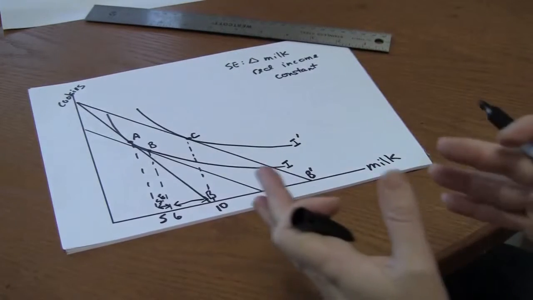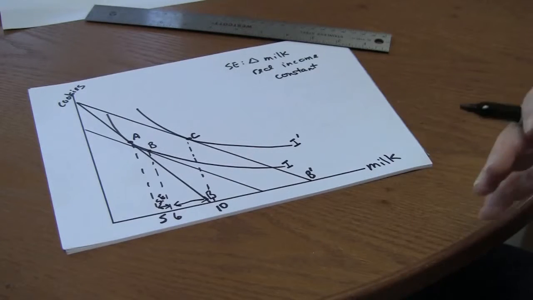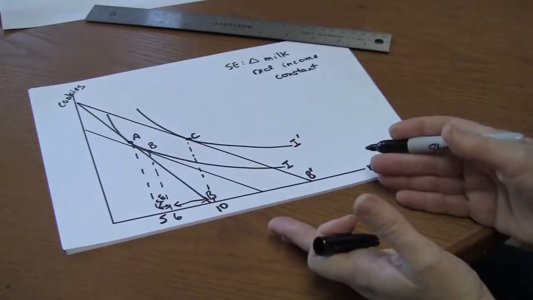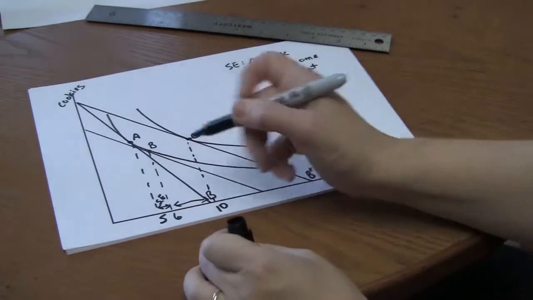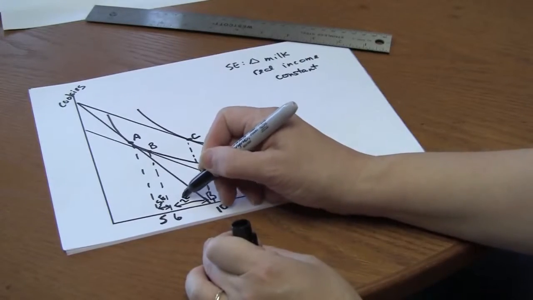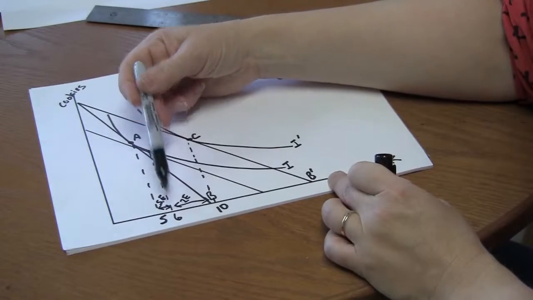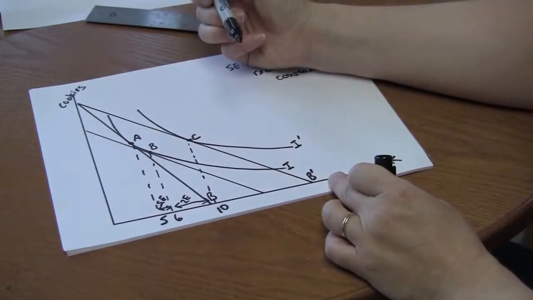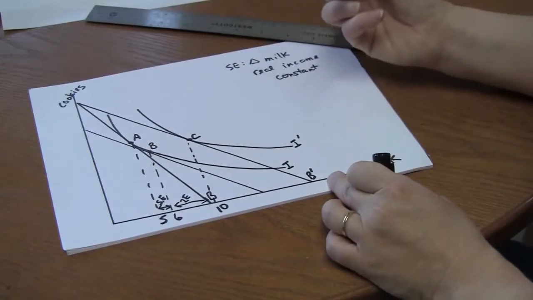impact of falling prices through the increase in consumers' purchasing power. Because milk is now cheaper, the consumer has more purchasing power, their real income has increased. That increase in real income causes this increase in milk consumption from 6 to 10 cups. That's the income effect. Okay, so from 5 to 6, this horizontal distance between A and B is the substitution effect. The distance between B and C is the income effect.